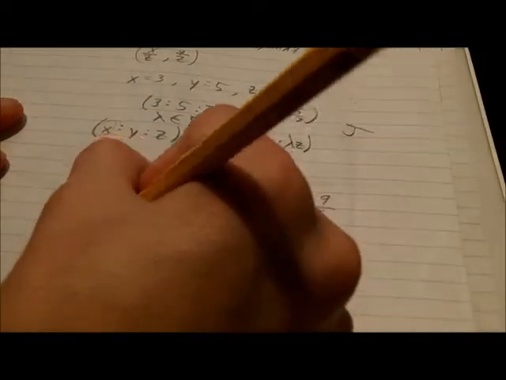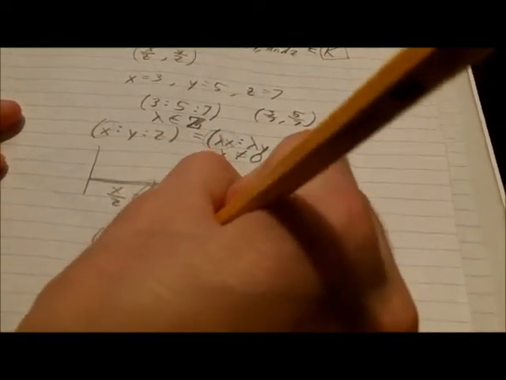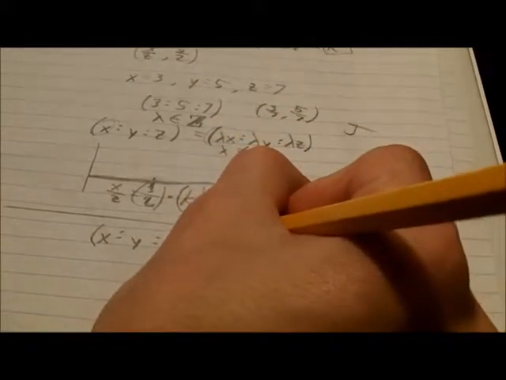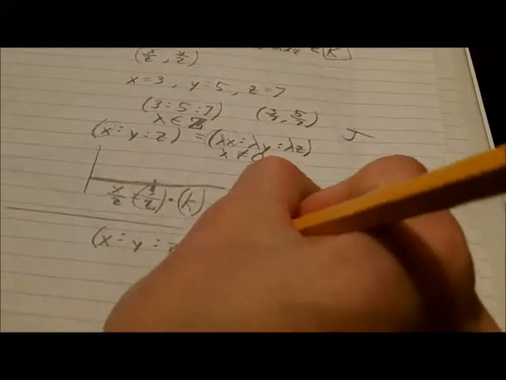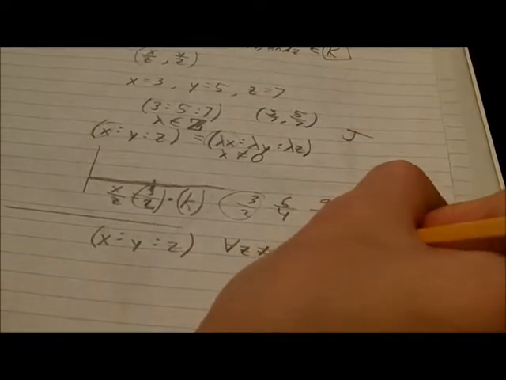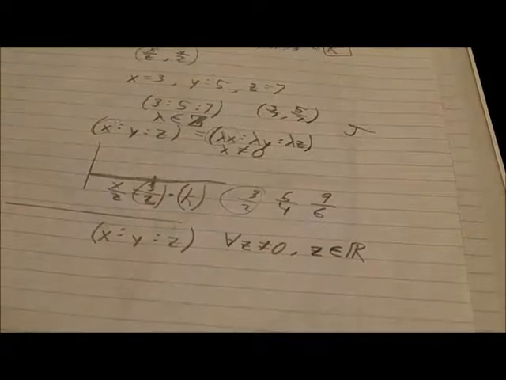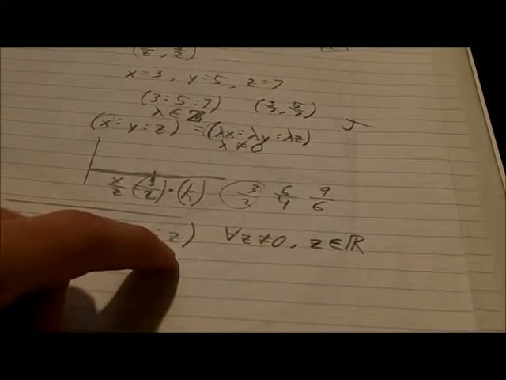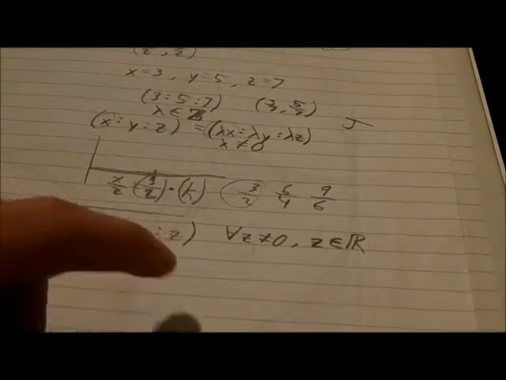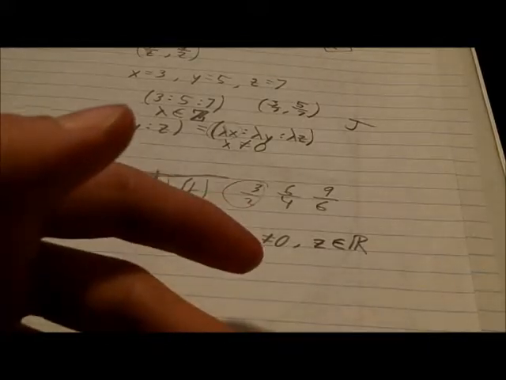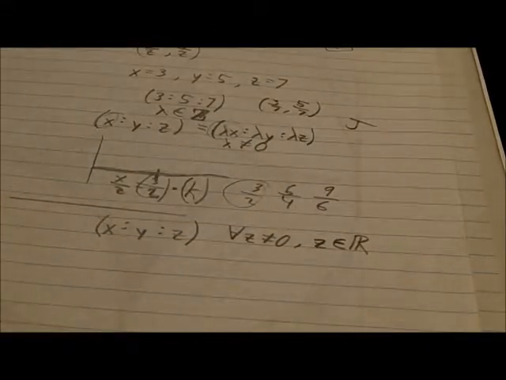Now, getting back to the idea that x, y, and z are all in some field k, we can deduce that if we have some projective coordinate x to y to z, for any value of this z value, of this denominator, not equal to 0, because we're not quite dividing by 0 yet, I'm just setting the stage, while the value of z is in R, the set of real numbers.